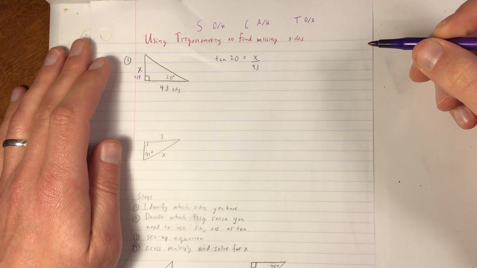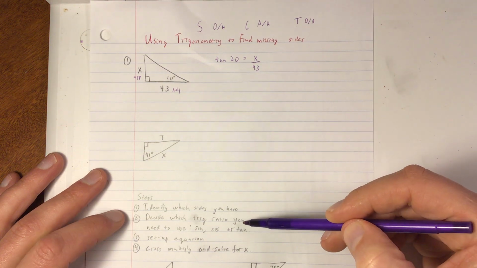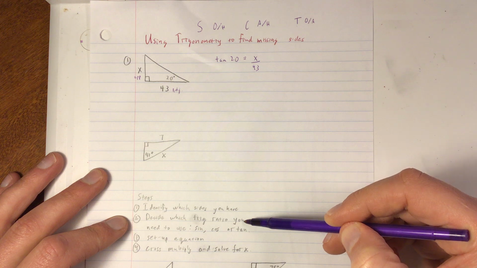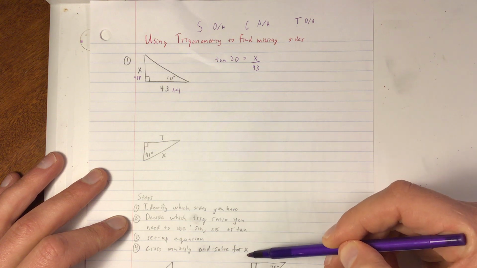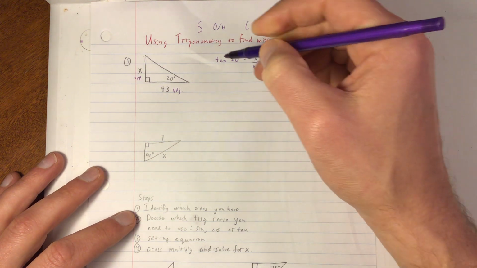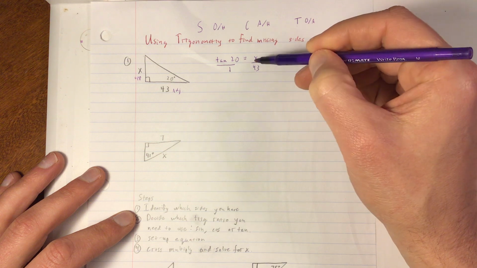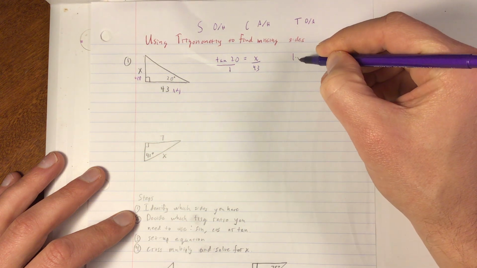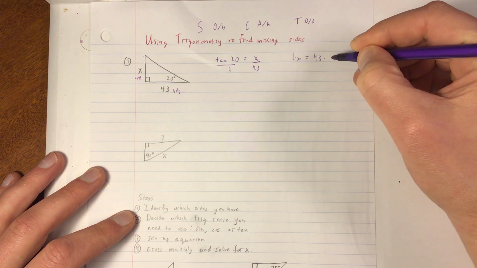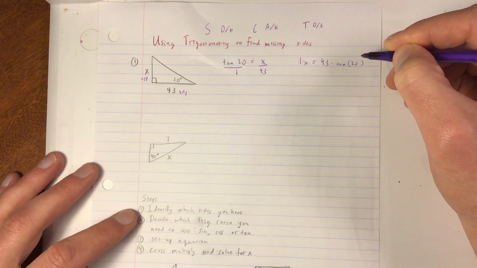So that's the first step I have right there. Identify which sides I have, decide which trig ratio I need to use, sine, cosine, or tangent. I've already set up the equation. Now, here comes the hard part. I have to cross multiply. I'm going to put this over 1. Cross multiply. 1 times x is equal to 43 times the tangent of 20 degrees.